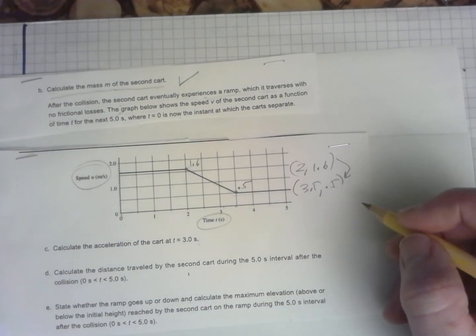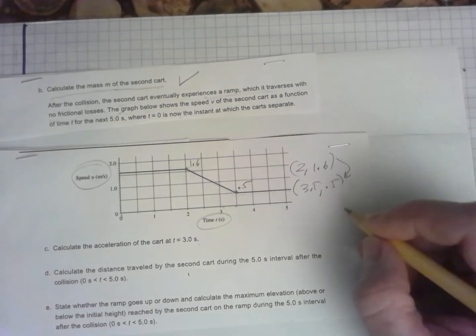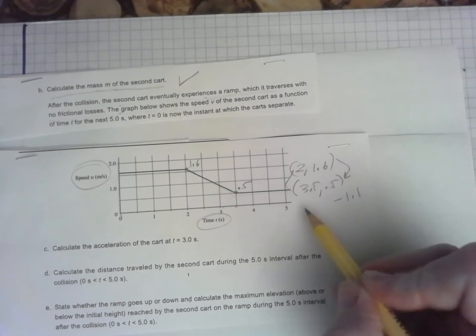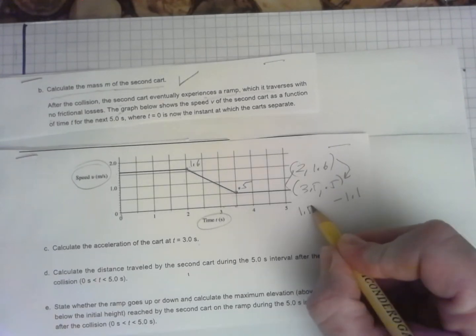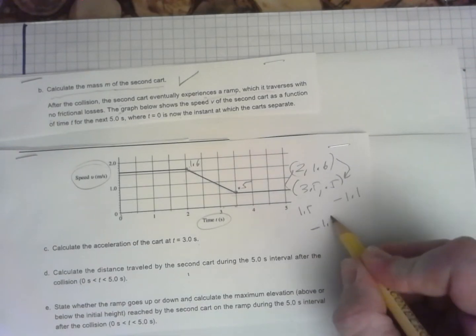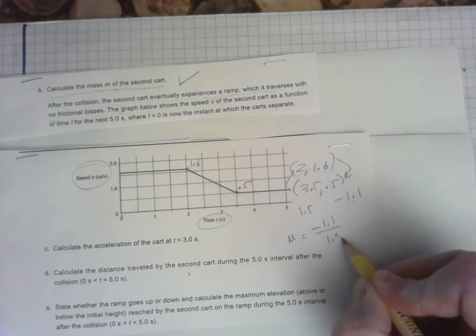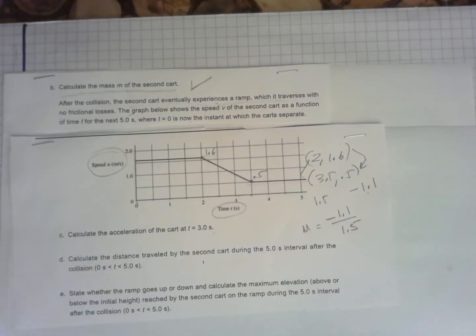Let's see, 1.6 minus 0.5, right? Make sure I get that right. 1.1, negative 1.1. The X's went up 1.5. So I have negative 1.1, my slope is change in Y's over the change in X's. So I got 1.1 divided by 1.5.